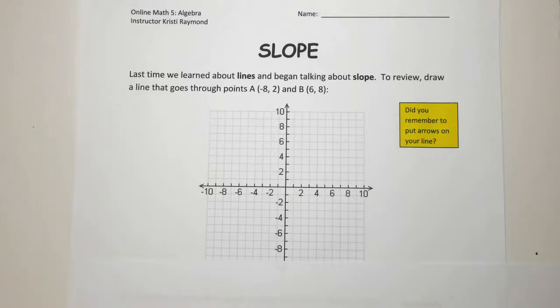Last time we began talking about slope a little bit. Today we'll go into quite a bit more detail about slope. So to review, draw a line that goes through points A at -8, 2 and B at 6, 8.